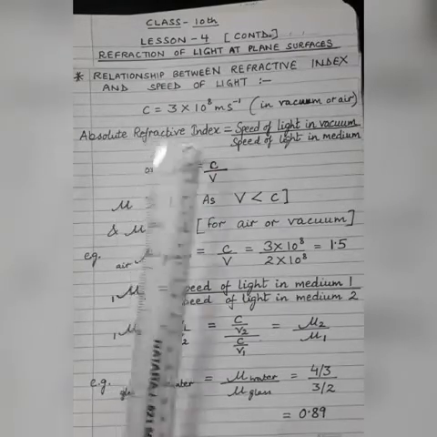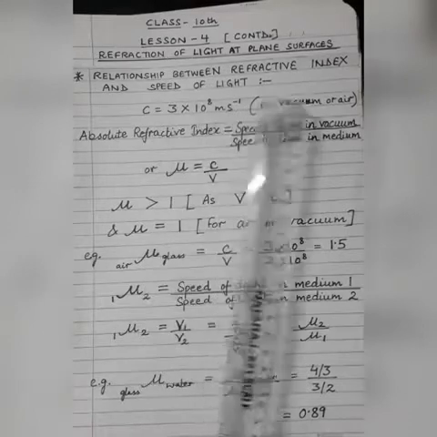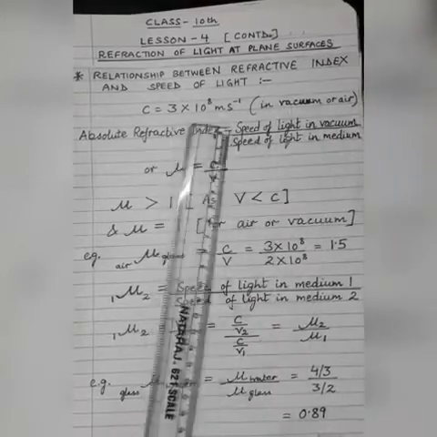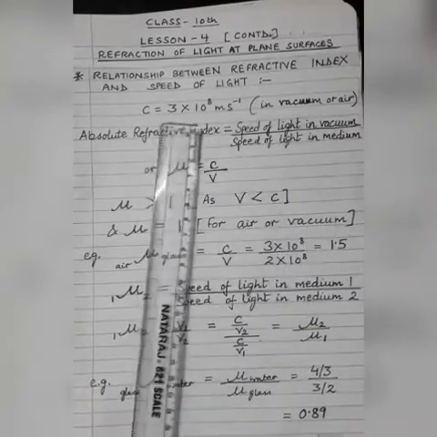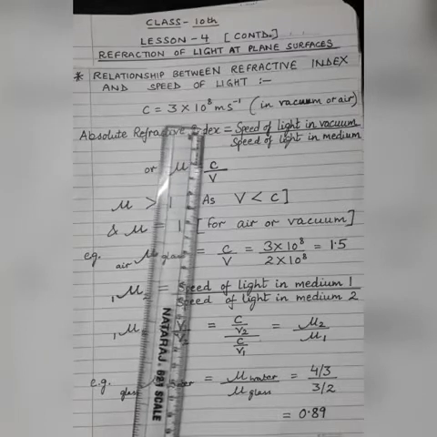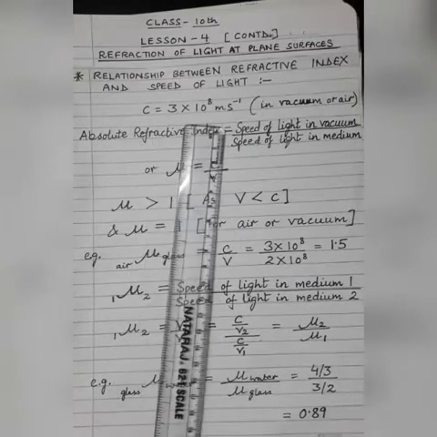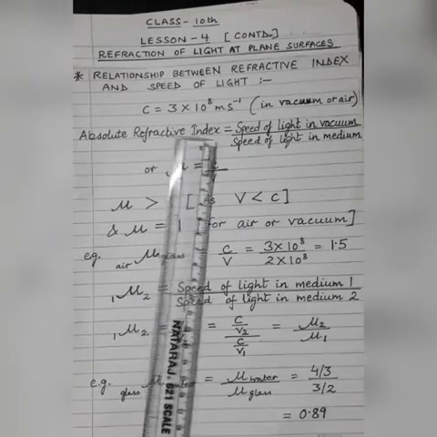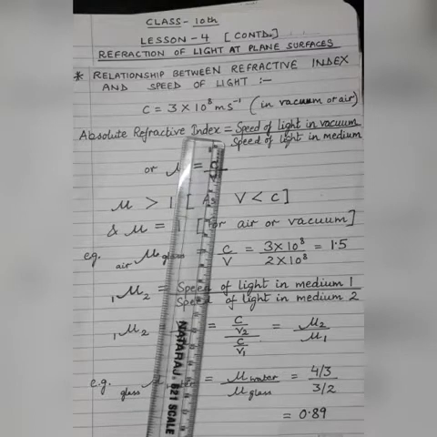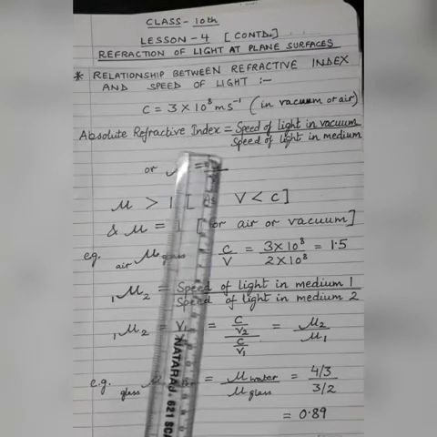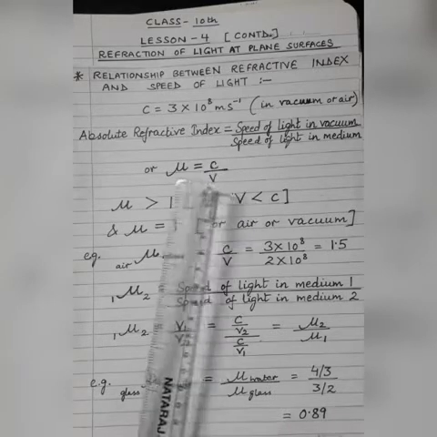When light enters any other transparent medium, the speed of light is less than that in air or vacuum. That means the speed of light is maximum in air or vacuum. In the last video, you also studied the definition of refractive index of a medium in terms of the ratio of sin i and sin r, which was: the refractive index of the second medium with respect to the first medium is defined as the ratio of the sine of angle of incidence in the first medium to the sine of angle of refraction in the second medium, and the refractive index has no unit.